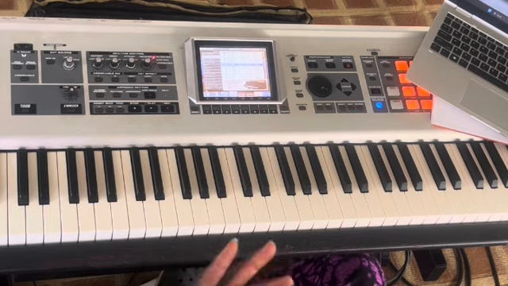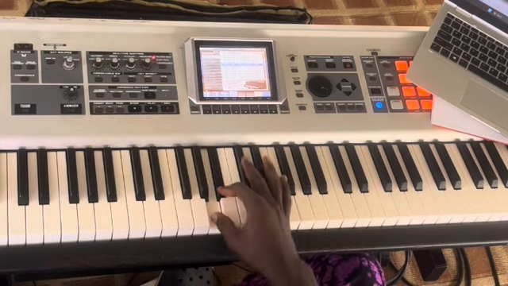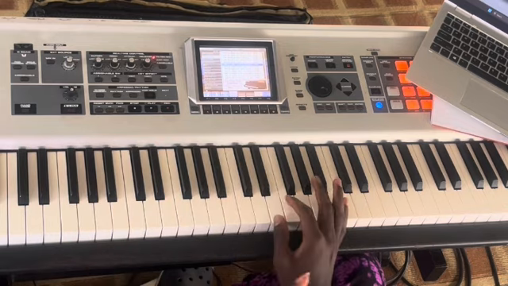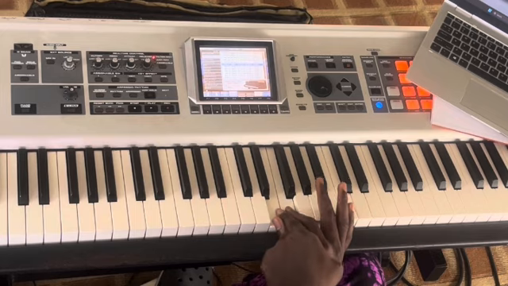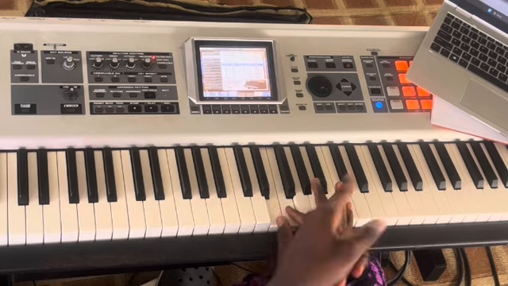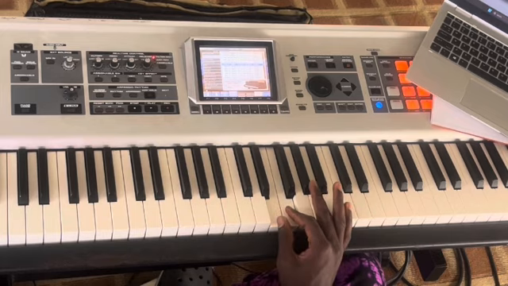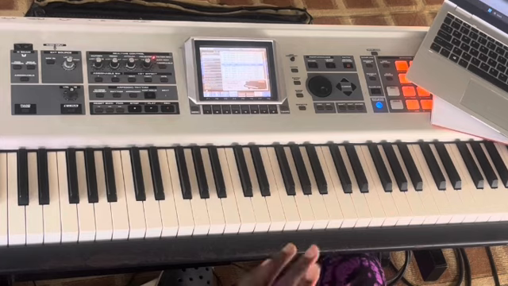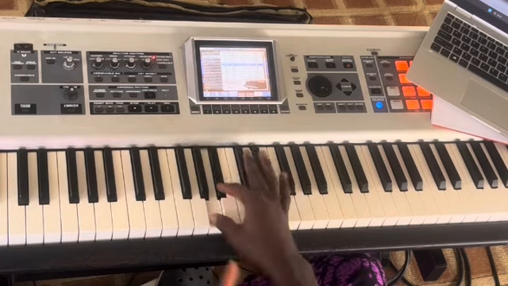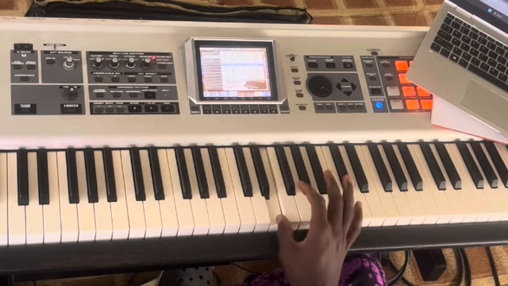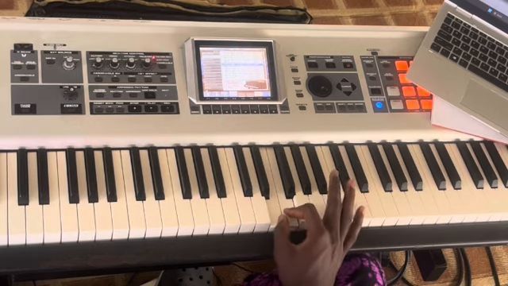So the 3 and the 4 is the semitone. The 7 and 8, or the 7 back to the 1, is a semitone. So we have just 2 semitones, and the rest are tones. The 3 and the 4, and the 7 and the 8, are the semitones.